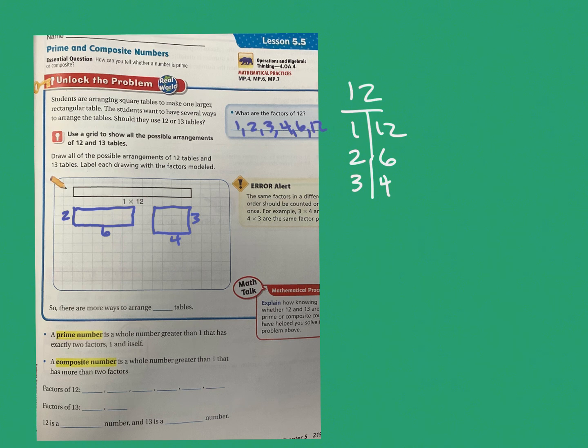What if there's 13 tables? I can do 1 and 1, 2, 3, 4, 5, 6, 7, 8, 9, 10, 11, 12, 13. I think that's 13. I may have messed up there. No, I didn't. I had it right. Okay. I can do 1 and 13. Is there any other way? Any other way I can multiply any other factors of 13?